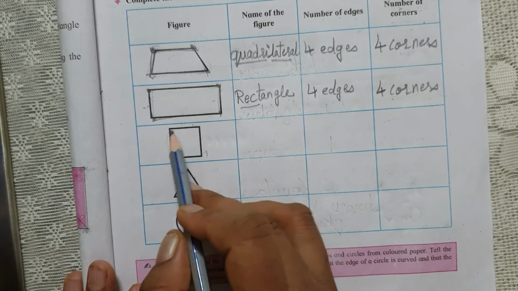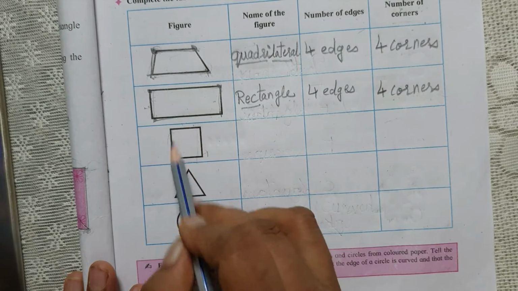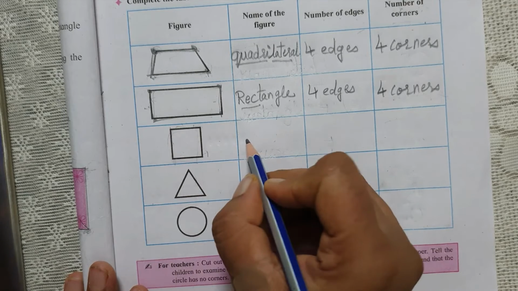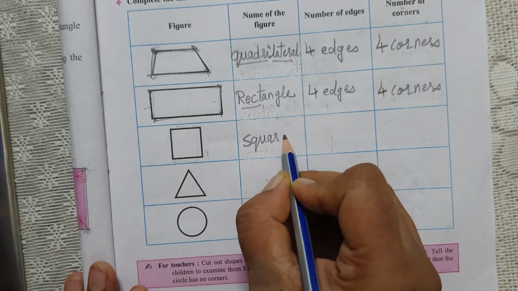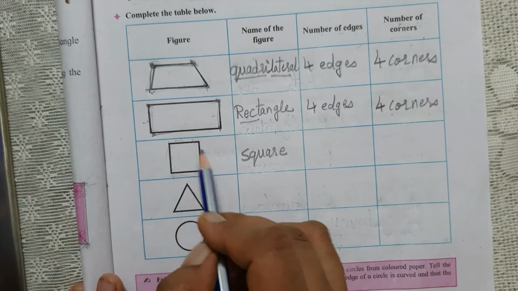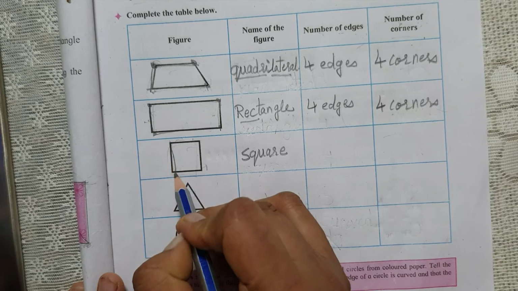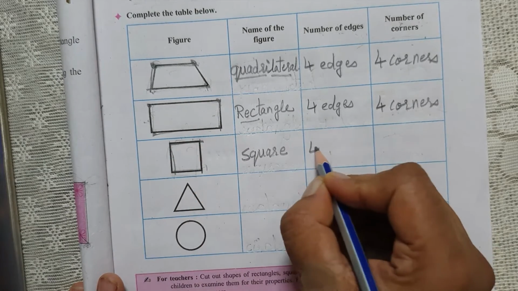Which figure is this? This is a square. Can you see all the sides are equal? All the sides are equal in the square. So this is a square. S-Q-U-A-R-E. Number of edges. A square has how many edges? 1, 2, 3, 4. 4 edges.